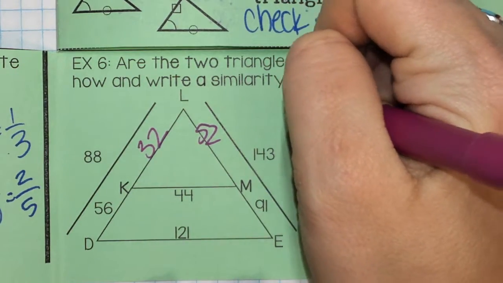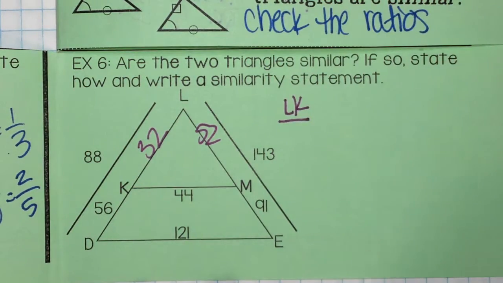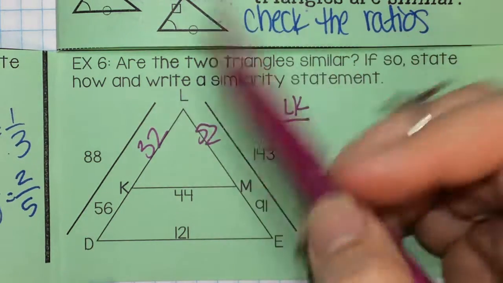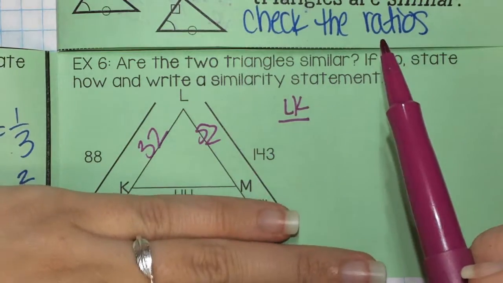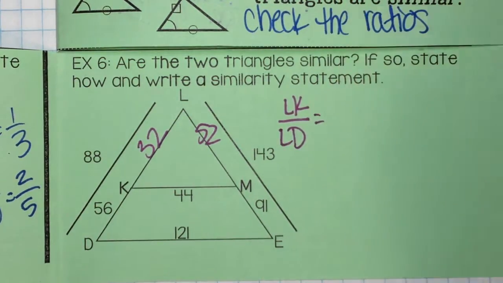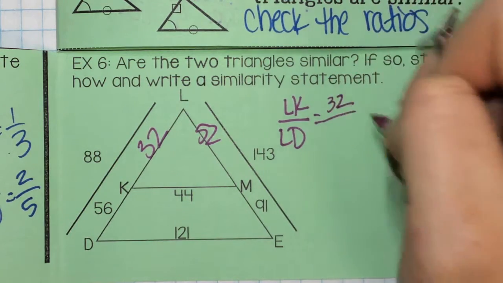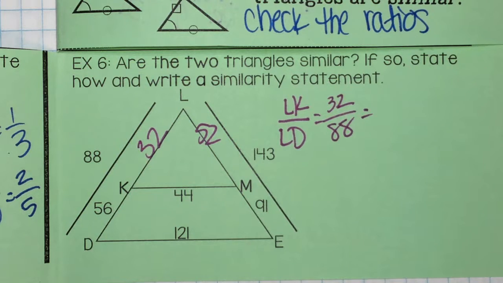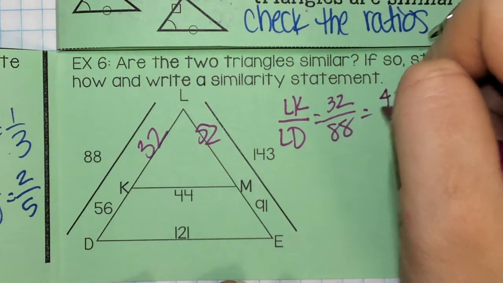So what does LK match up with? Baby triangle, big triangle. LD. So that's 32 divided by what? 88. And what does that reduce to? 4/11. Good.